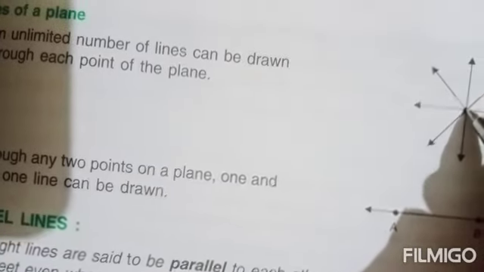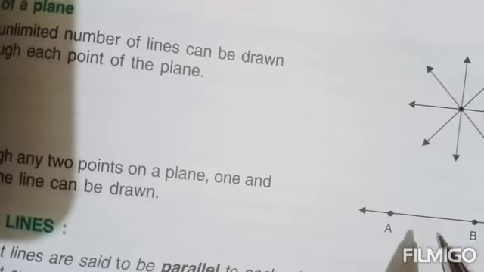Okay, through one point we can draw infinitely many number of lines, but through two points we can draw one and only one line. Okay.